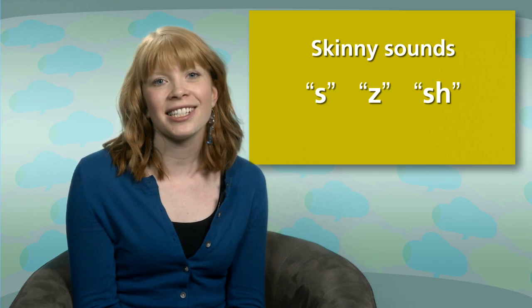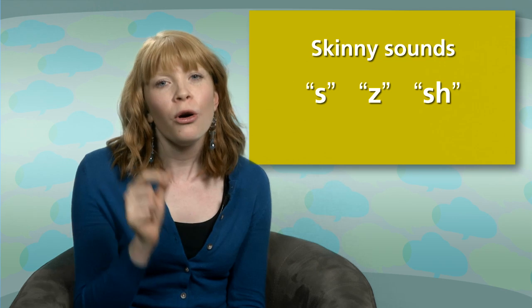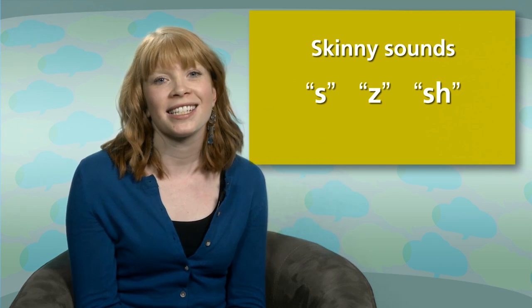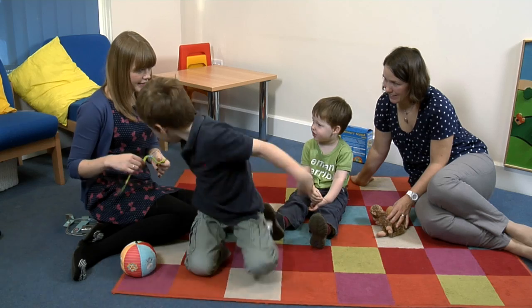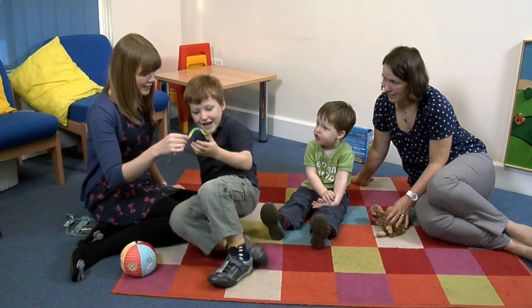We also use some skinny sounds. S and Z. And the fat sound, sh. To make the skinny sounds, you bring your tongue tip up behind your top teeth, but leave a small hole for the air to pass through. S is the quiet sound, and Z is the noisy sound. Oh, we've got my friend the snake. He's coming along. He goes.